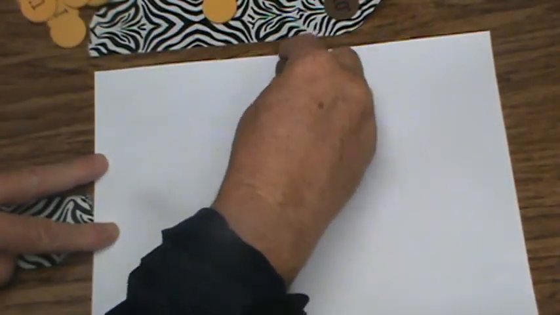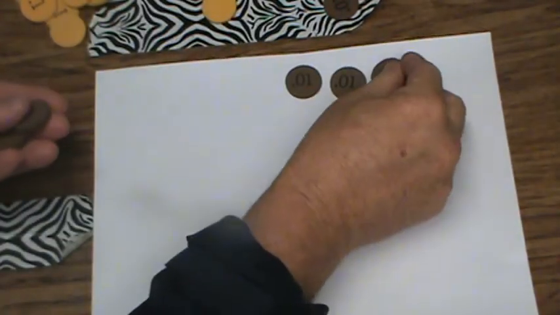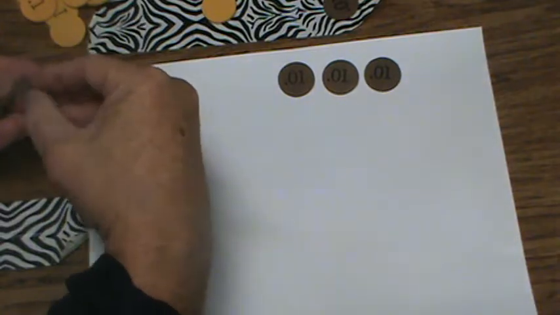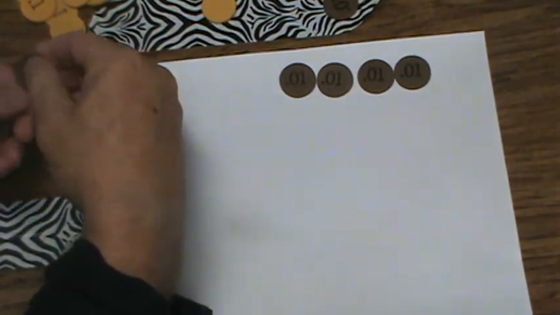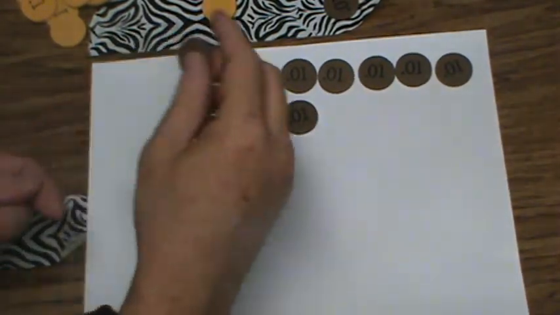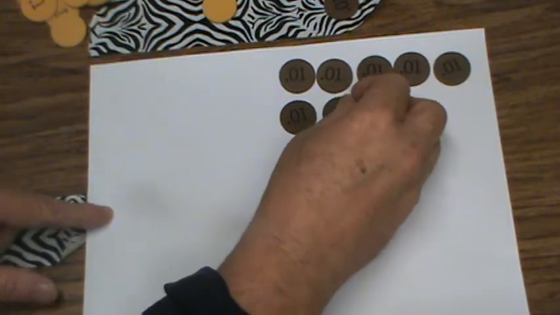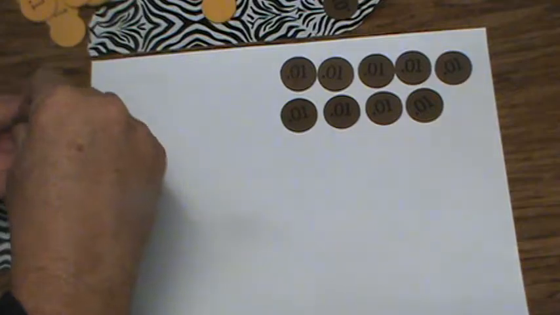So let's get our blank piece of paper here, and that's how we're going to set it up. Let me zoom out a little bit, because we can see all this good stuff. So we're going to start off with 10 hundredths. 8, 9, and 10.